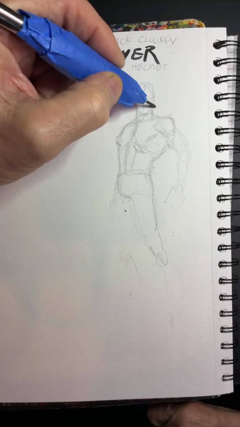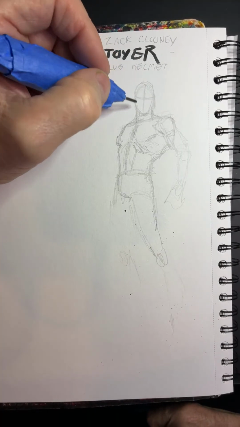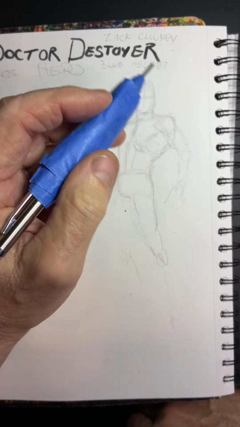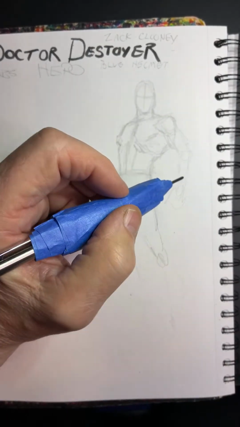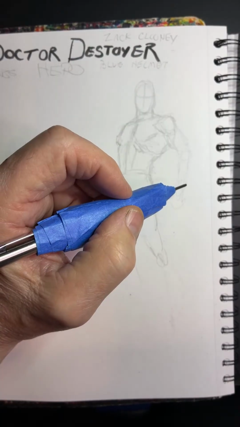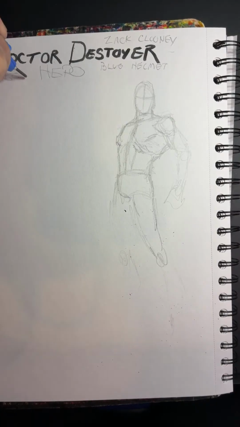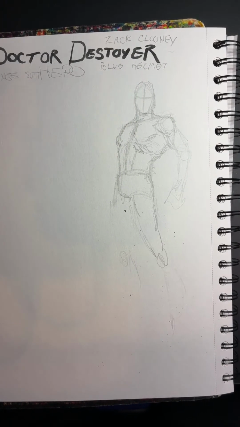So he does have a helmet, this doctor. So we need to decide what that helmet is going to be. Does he have a cape? Orange suit. And you're calling it a dragon coin chain?